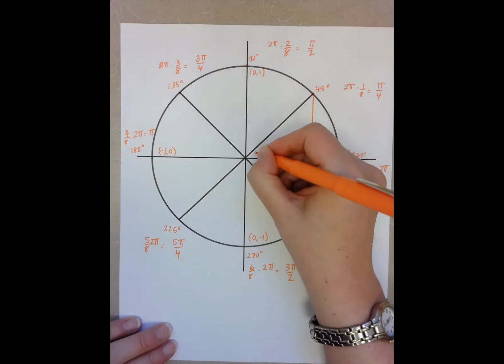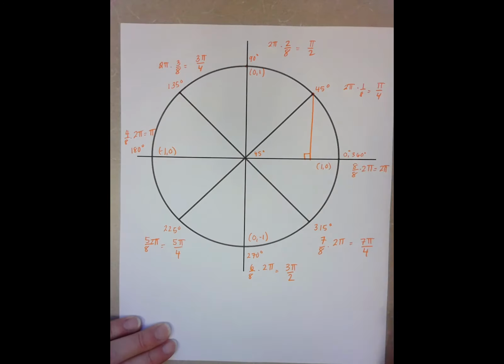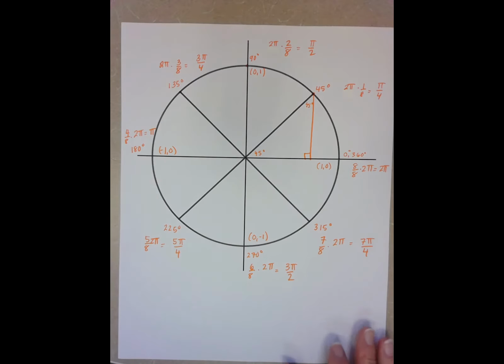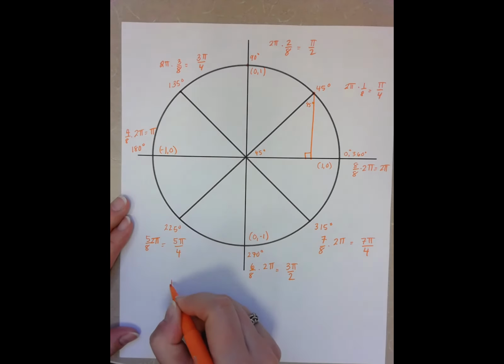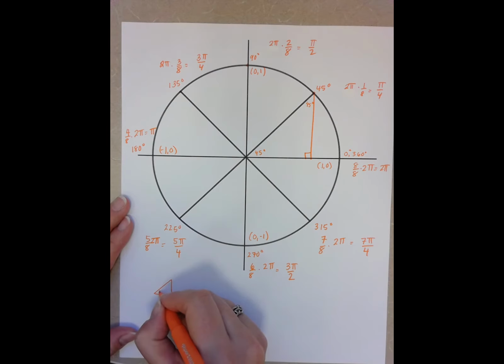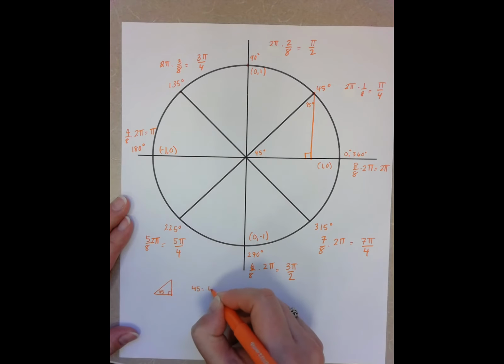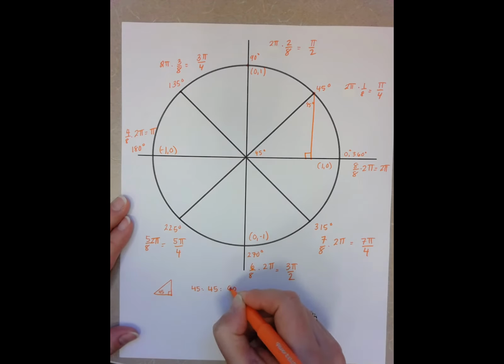And because this is 45 degrees, I know that this must also be 45 degrees. And so now I have a right triangle that is a 45, 45, 90 triangle.